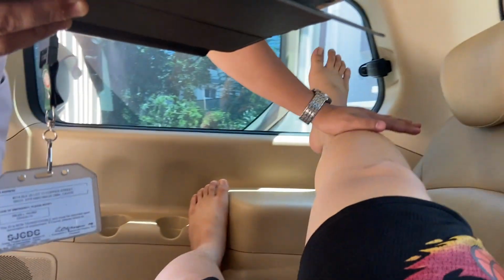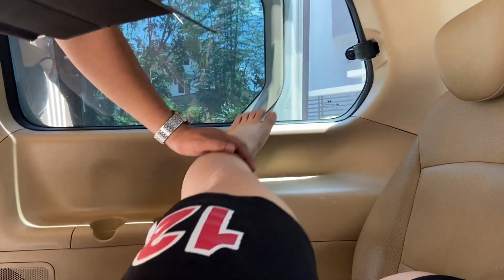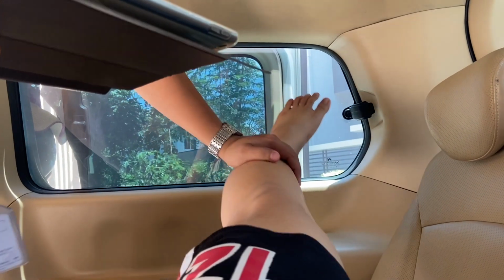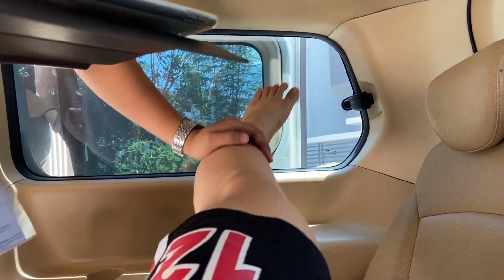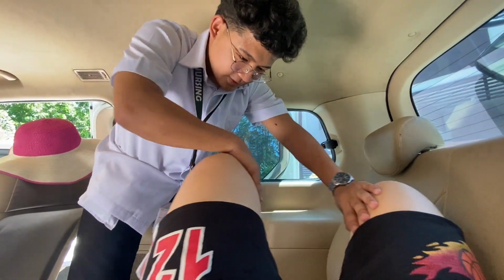Client is supine, both legs extended. Client raises one leg at a time while you attempt to hold it down. Client is supine, both legs extended. Place your hands on the lateral surface of each knee. Client spreads the legs apart against your resistance.